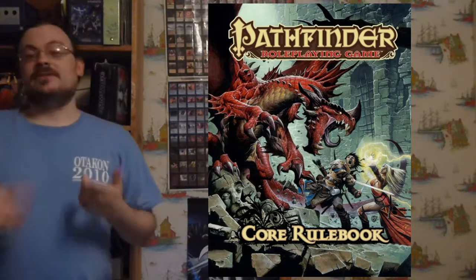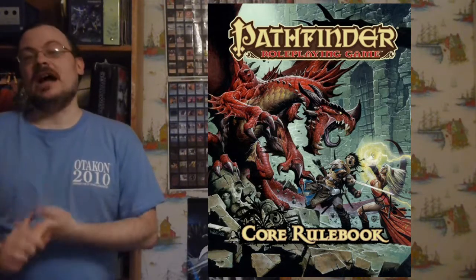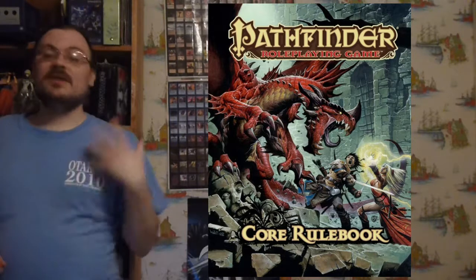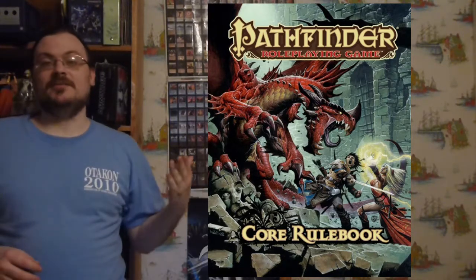Now, a magic item will have an alignment. This alignment should reflect its abilities and the purpose of the magic item. So effectively, whatever its alignment is should reflect the rest of its abilities. It should match with it.